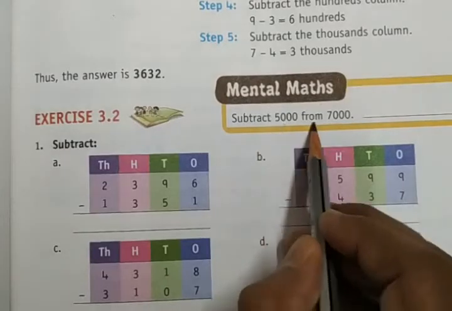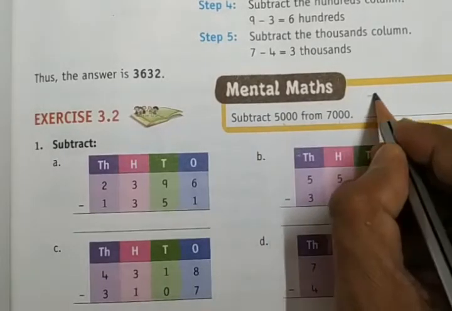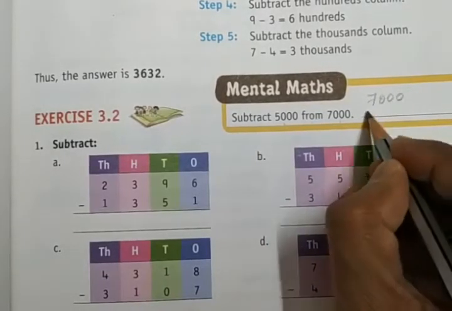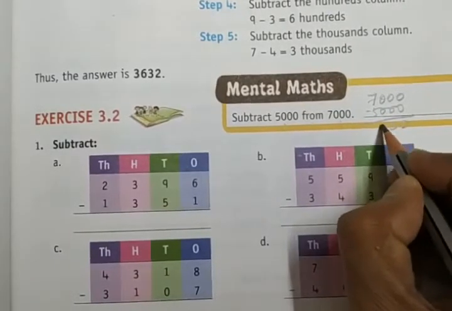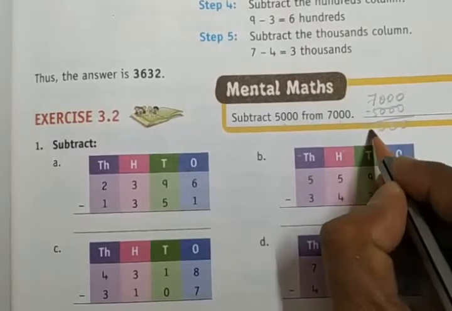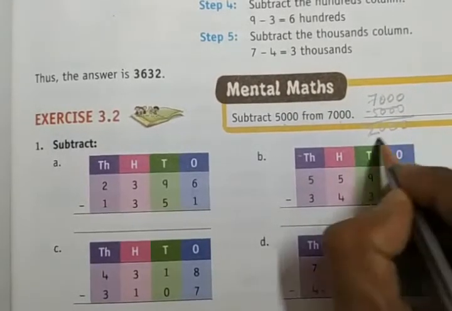Subtract 5,000 from 7,000. So 7,000 minus 5,000. Okay, 0, 0, 0. Then 7 minus 5 is 2. The answer is 2,000. Right?